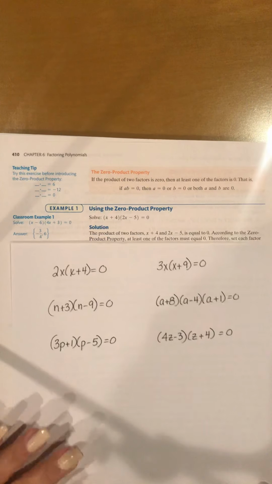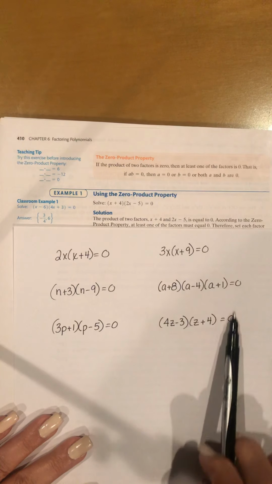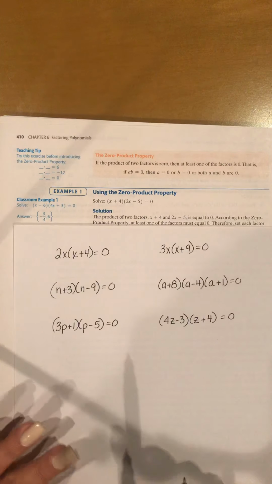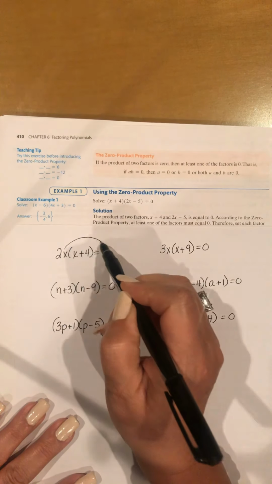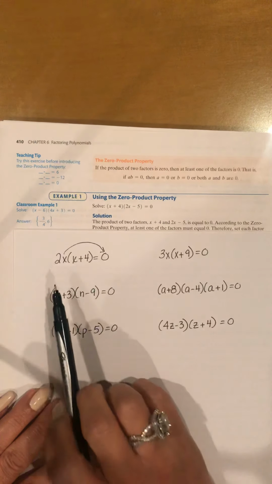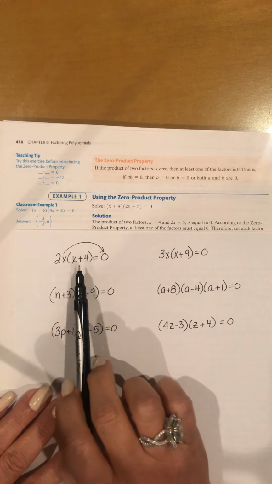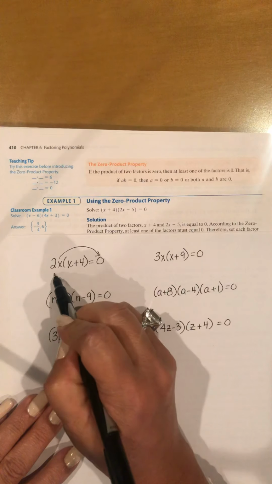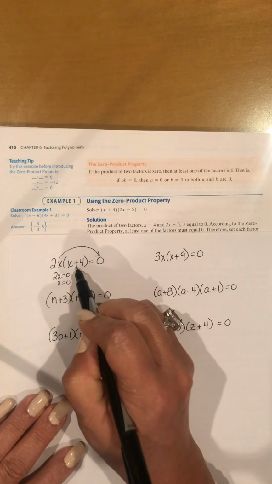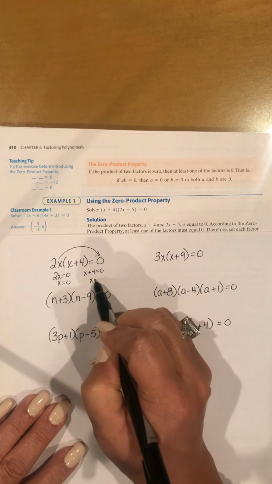So here's some practice I wrote up for you. Notice how all of these are equal to 0, and they're already factored for you, okay? So what you're going to do is set each of these products equal to 0. Remember, it's the zero product property. So if you have a product set equal to 0, one or the other or both are going to be equal to 0. So for this one, 2x equals 0, divide by 2, x is 0. In this one, it's going to be the opposite. X plus 4 equals 0, so x is equal to -4.